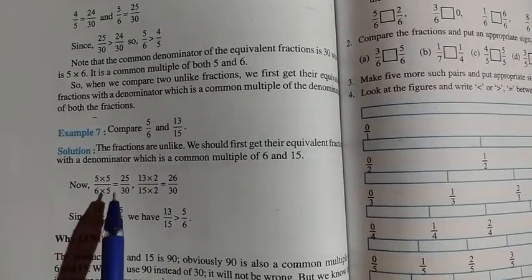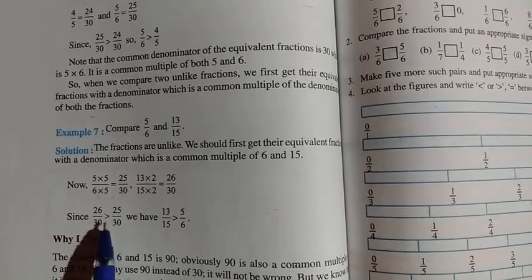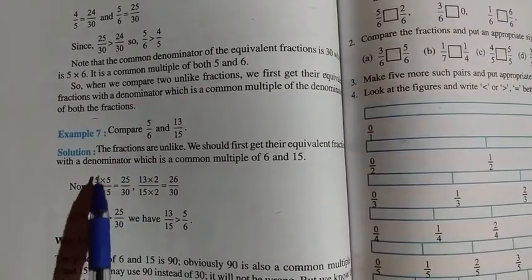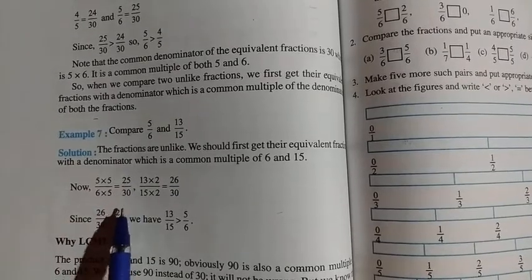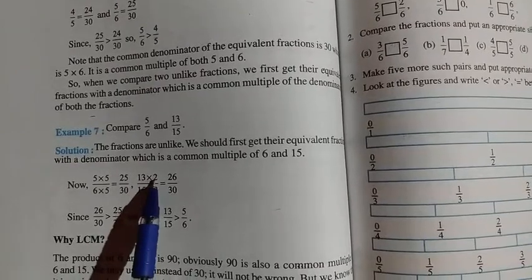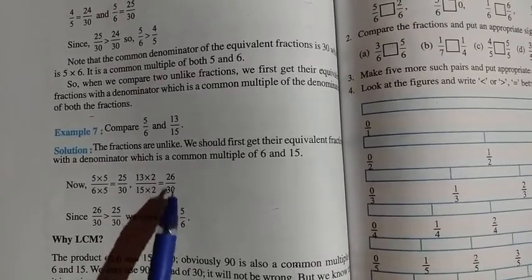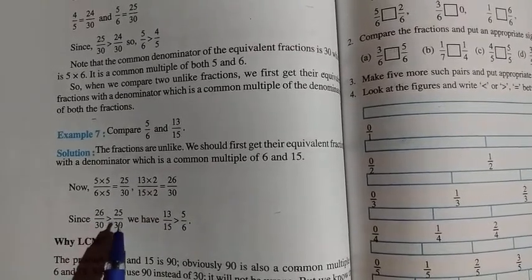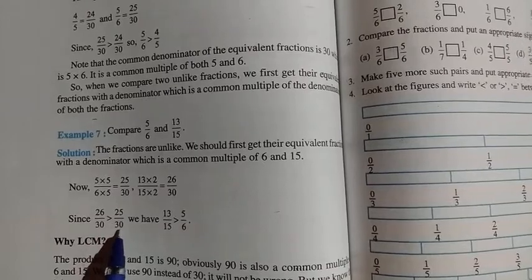You have to make the same denominator. 5 by 6 is 25 by 30, and for this one you have to multiply by 2, giving 26 by 30. Okay, 26 by 30 is greater than 25 by 30. I hope you understand these two examples.